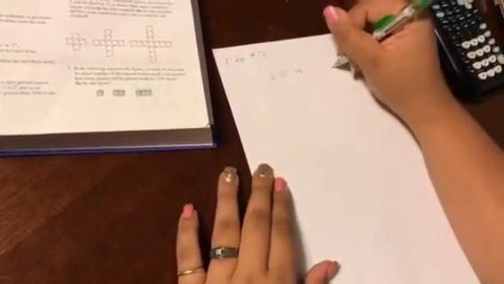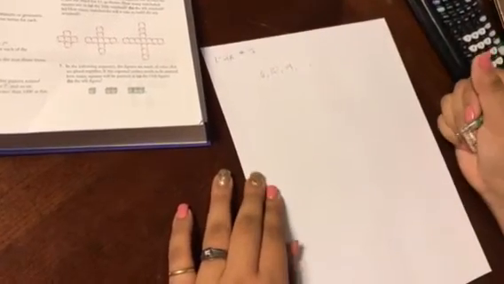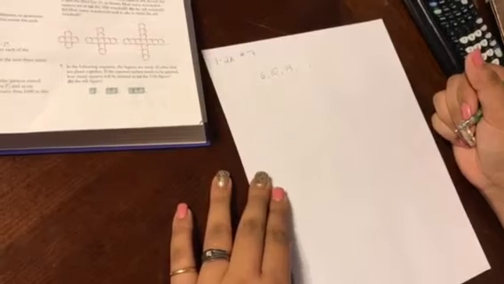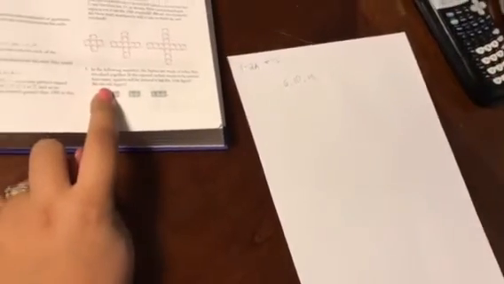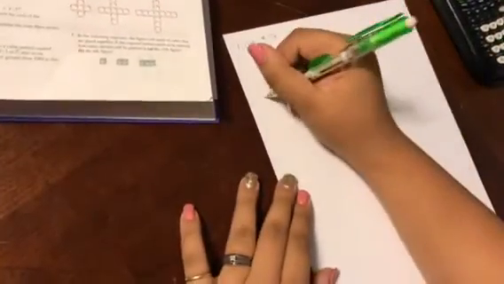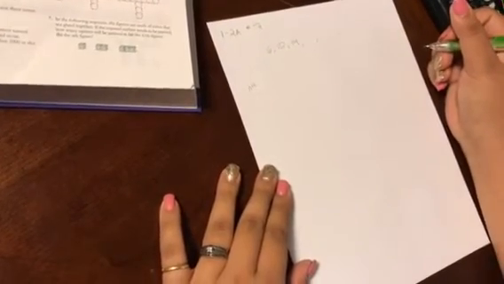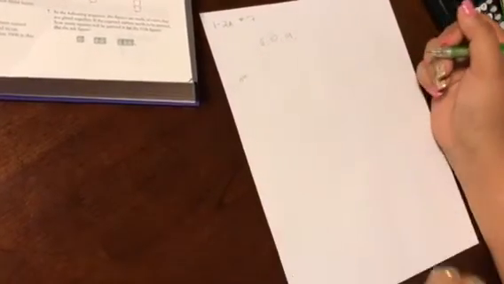Well, then the question asks me to find the 15th figure, and I could potentially go all the way to the 15th and just keep going, but that's going to take a long time and a lot of work. So what I'm going to do is actually solve for question B first, and then go back and solve for A. So B is asking for the nth term, so I'm going to make a formula based off the fact that I know it's an arithmetic sequence.